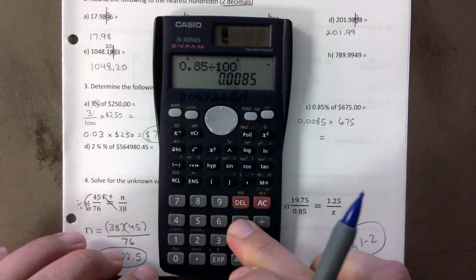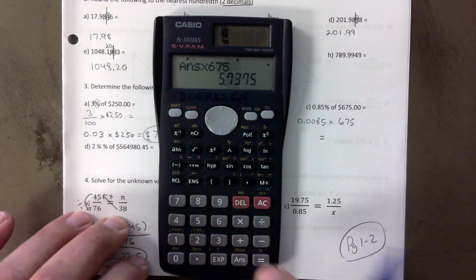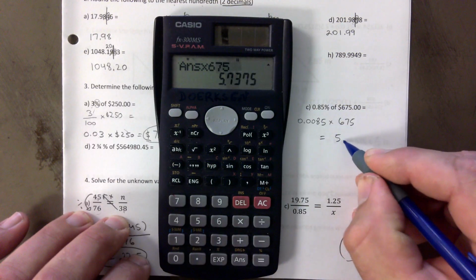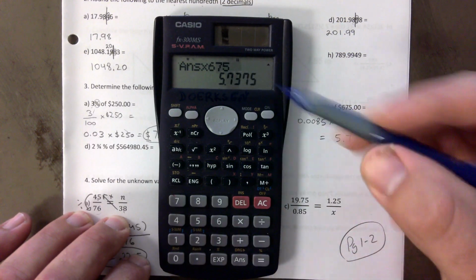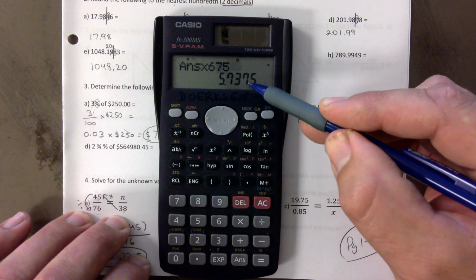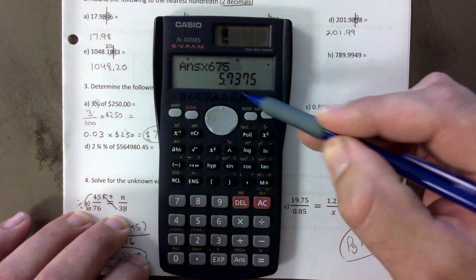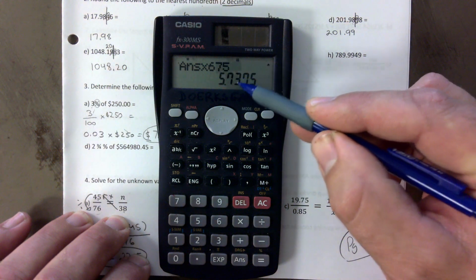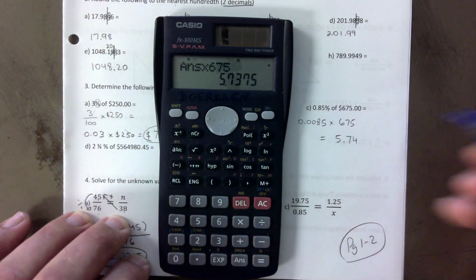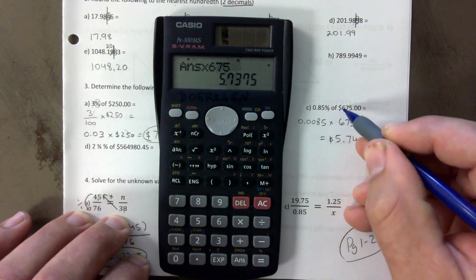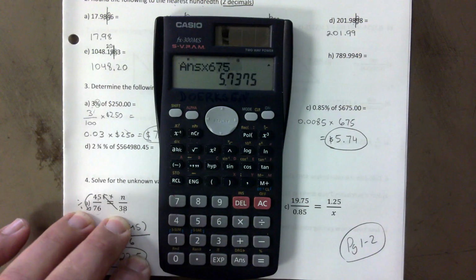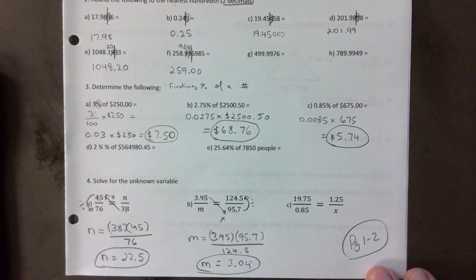So I just go times 675. So that is 5.7, and the digit right beside it bumps that up to a 4. And it's in dollars as well. Okay? So I hope that starts to make sense.